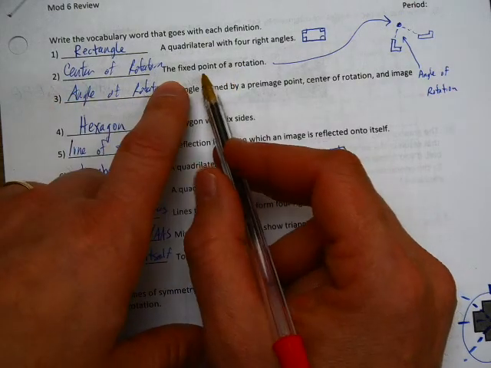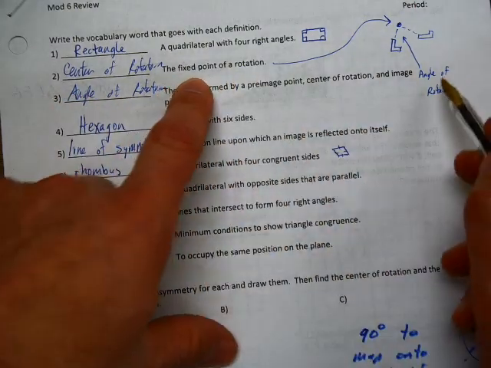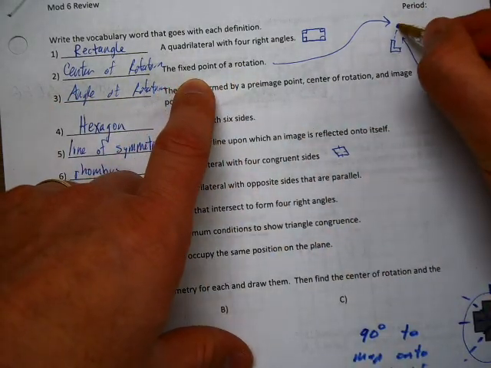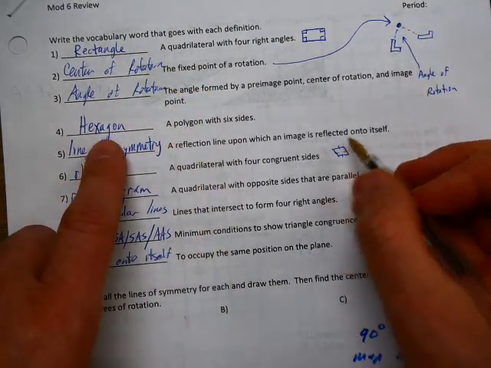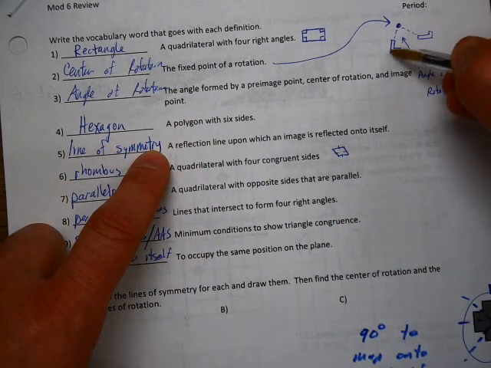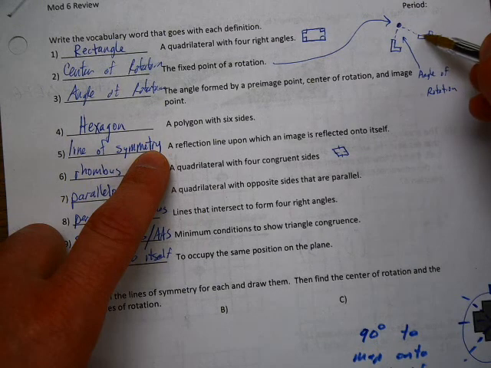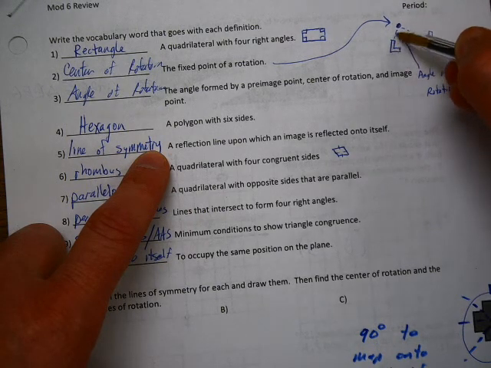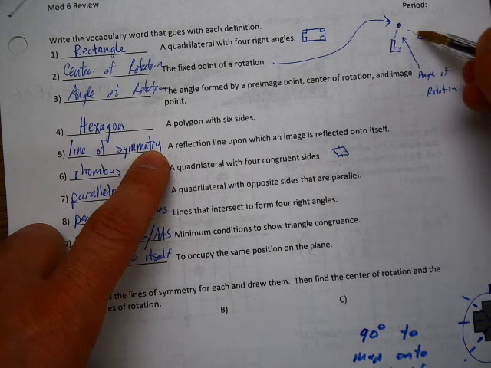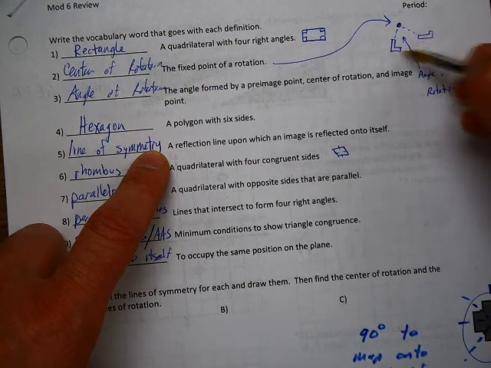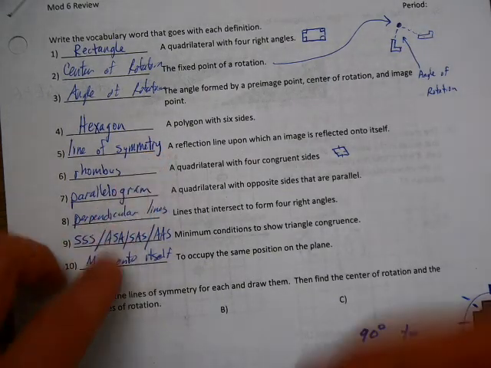Center of rotation is when you rotate about a fixed point. So there's the fixed point. That's the center of the rotation. The angle between the image here, I guess that's the image, and the pre-image, and the center of rotation is the angle of rotation, what degrees you're turning it.